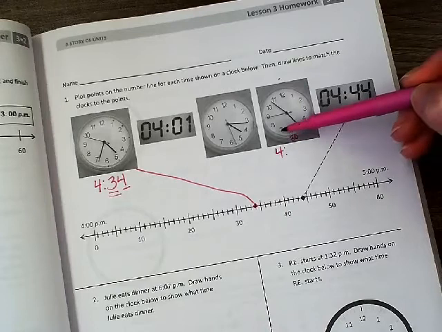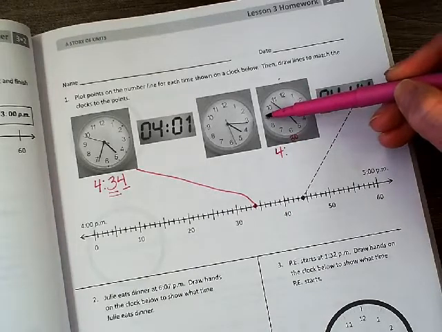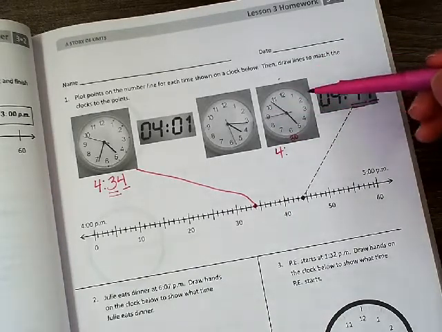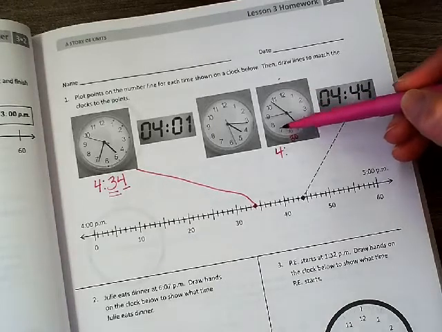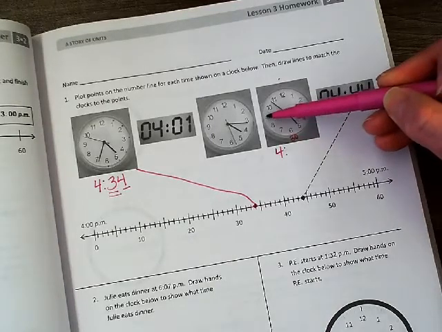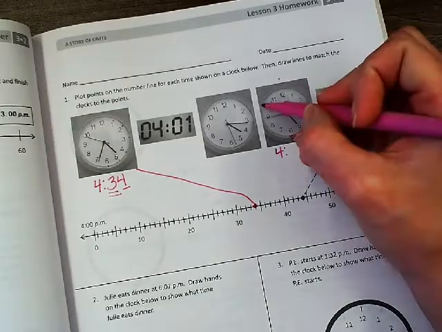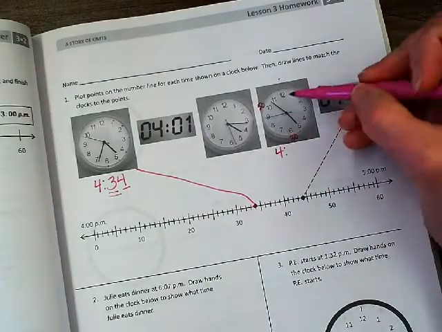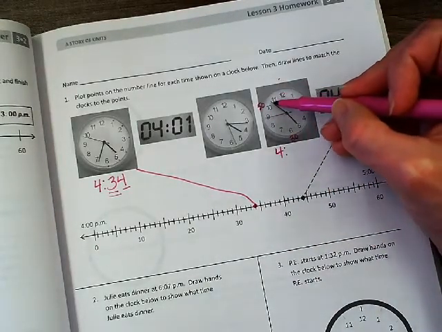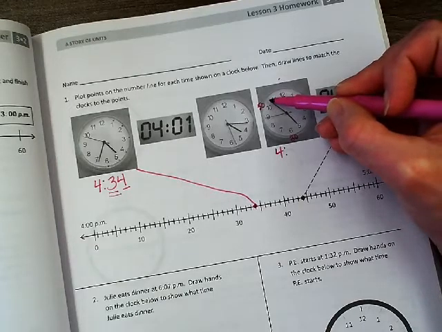Count with me. 5, 10, whoop, that won't work. We have to say 35. Let's go. 35, 40, 45, 50. We got to stop right there. And how many minutes passed? It looks like it's about, I think, 3 minutes past if we look.